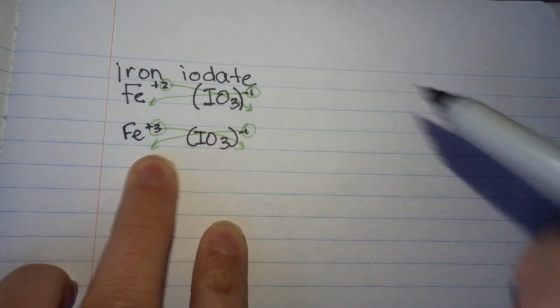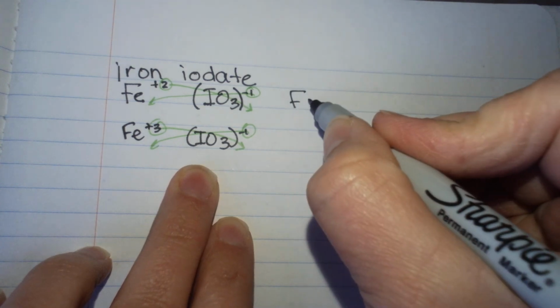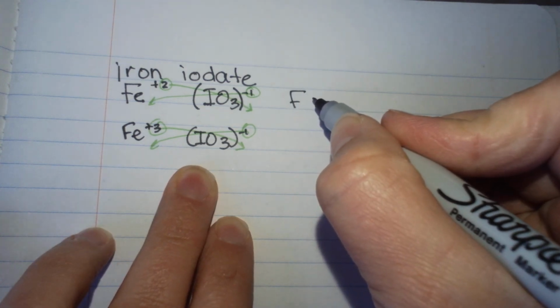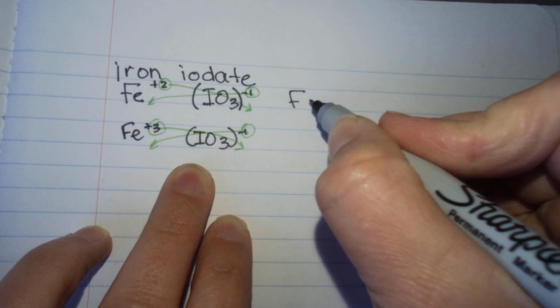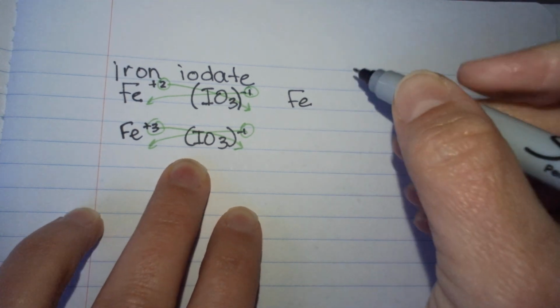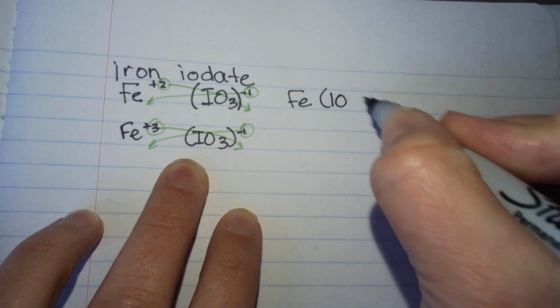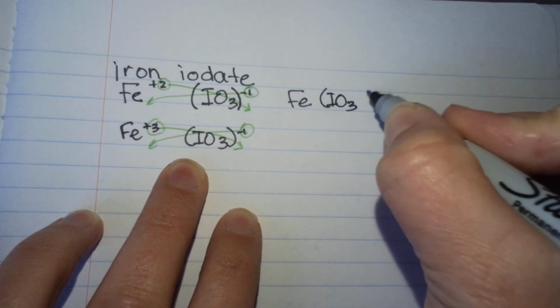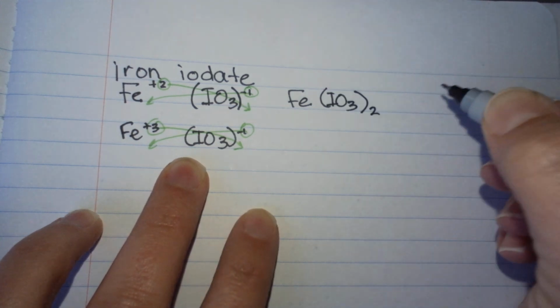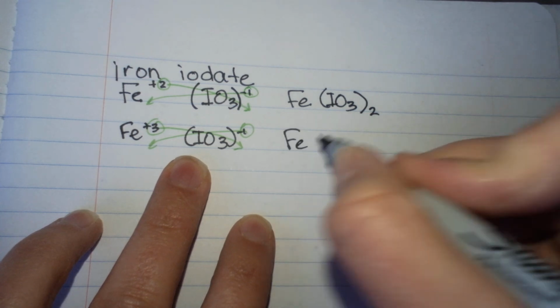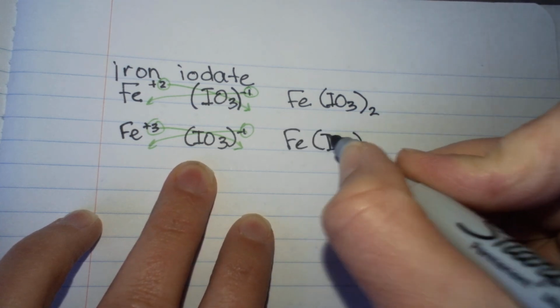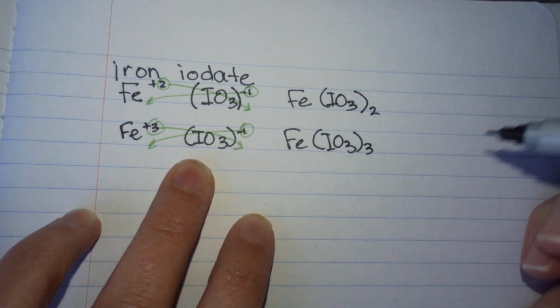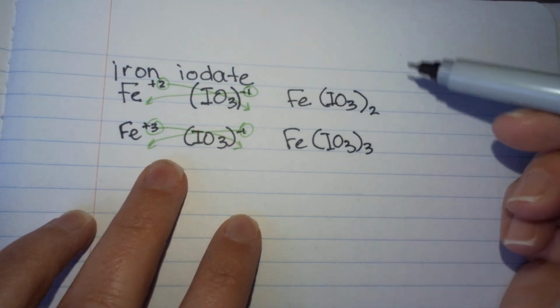And so our formula might be iron and 2, or it could be iron with a 3. Now, how would you know the difference?